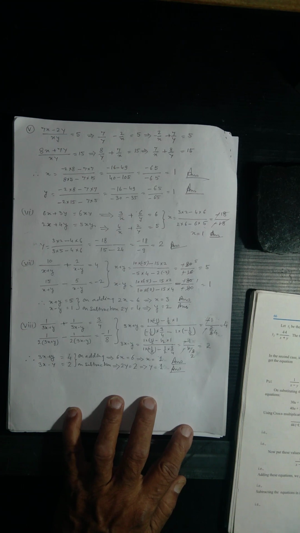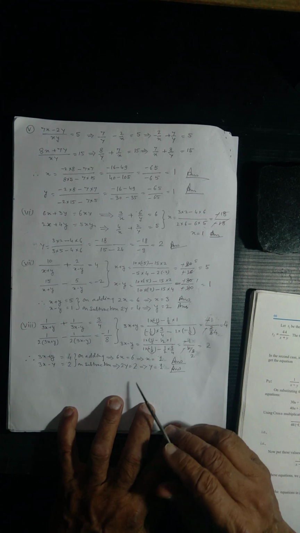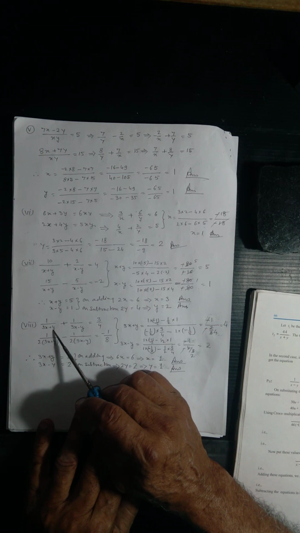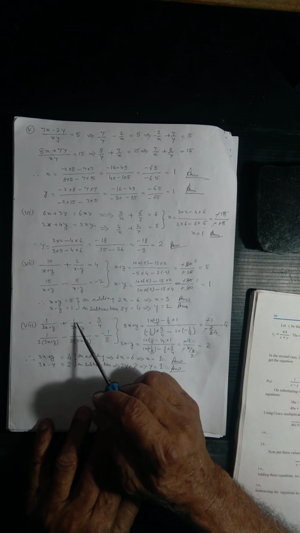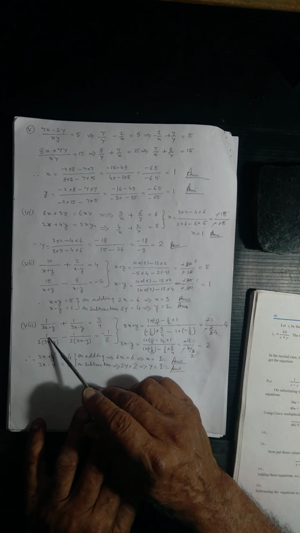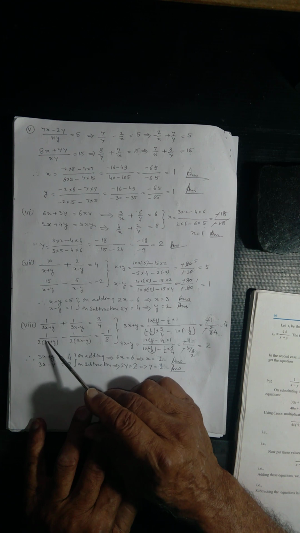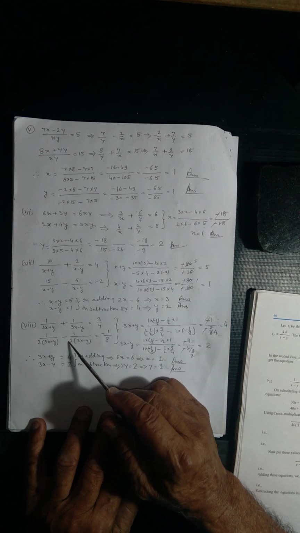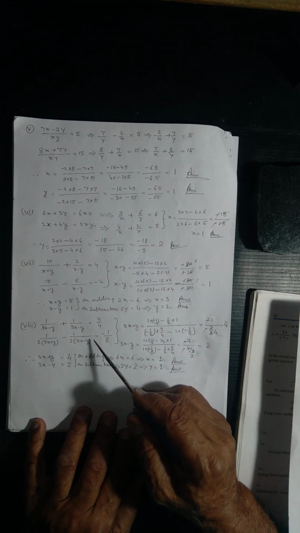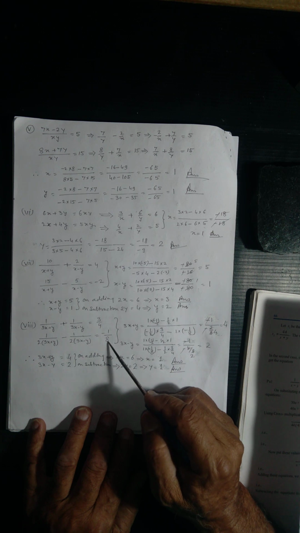Let us start exercise 3.6 of CBSE class 10th maths. Question number 1 of exercise 3.6, part 8. The question is given here: 1 upon 3x plus y plus 1 upon 3x minus y is equal to 3 by 4, and in the second equation, 1 upon 2 in bracket 3x plus y minus 1 upon 2 in bracket 3x minus y bracket closed is equal to minus 1 by 8.